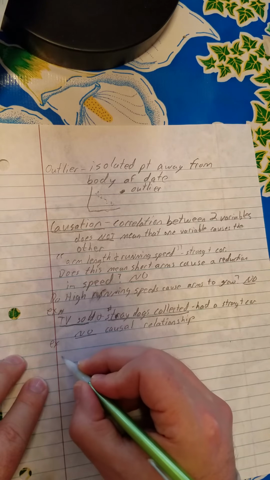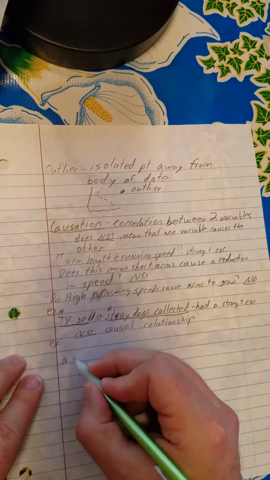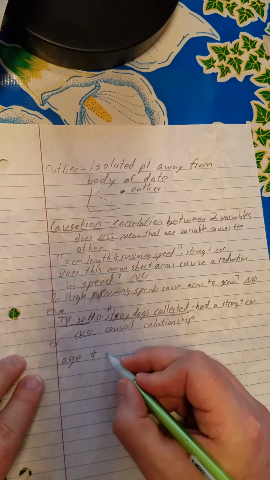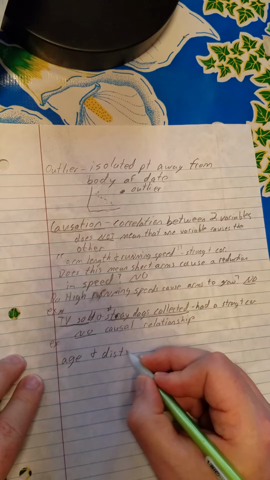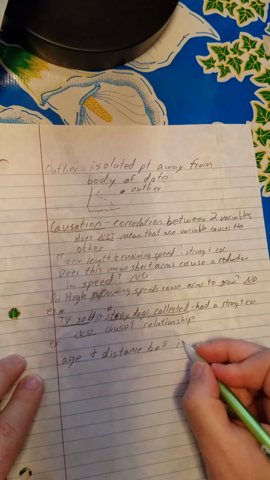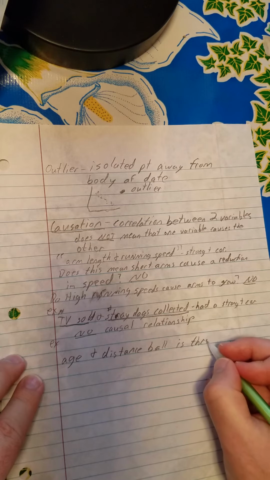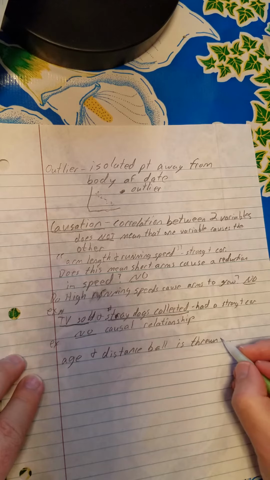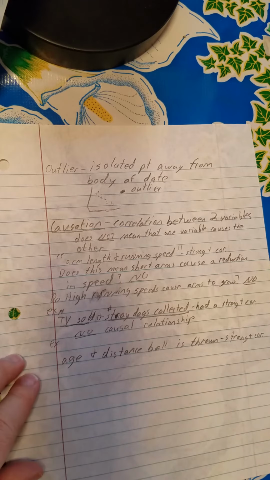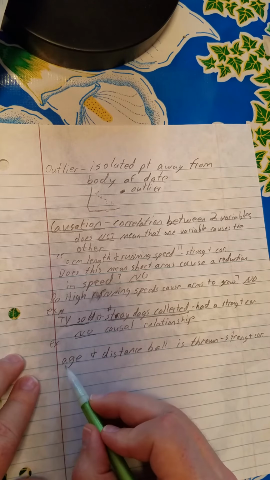Let's try another example. What about the age that you are and the distance a ball is thrown? And again, we'll say it had a strong positive correlation. Does this have a causal relationship? And the answer is yes.